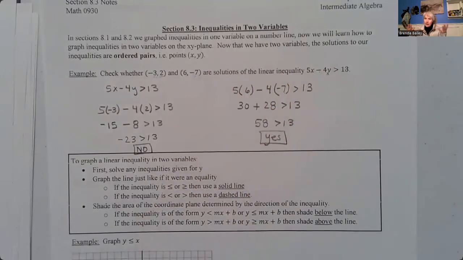So you just put the points in and see. And if it were an equal sign, we do the same thing. Just put it in there and see if it's true or not. All right, well, let's get to graphing.